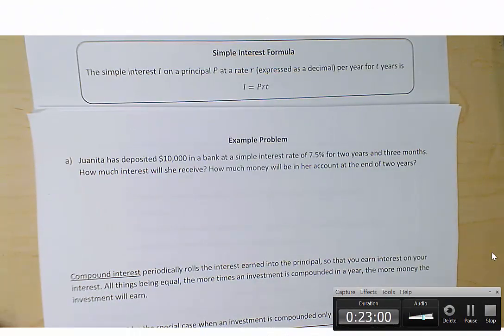For our next example here, it says Juanita has deposited $10,000 into a bank at a simple interest rate of 7.5% for 2 years and 3 months. How much interest will she receive? And how much money will be in her account at the end of the 2 years?